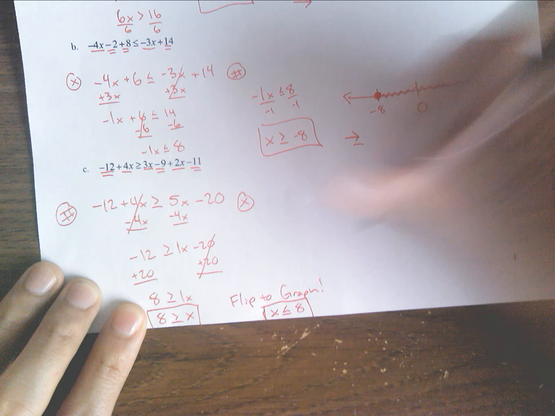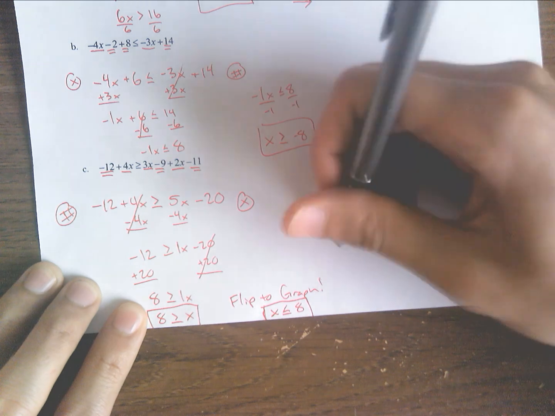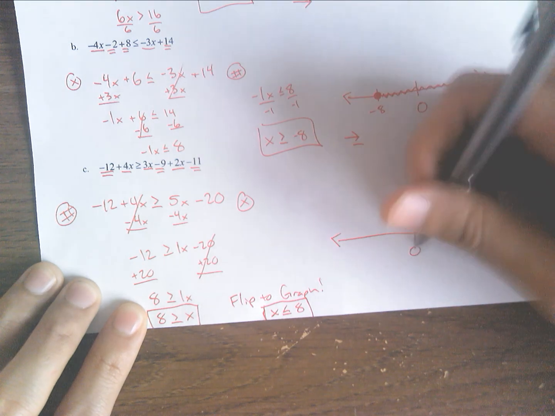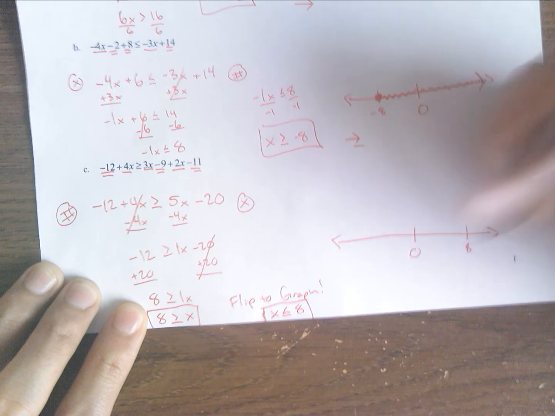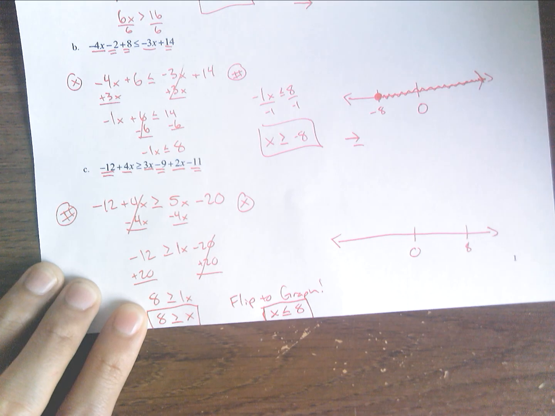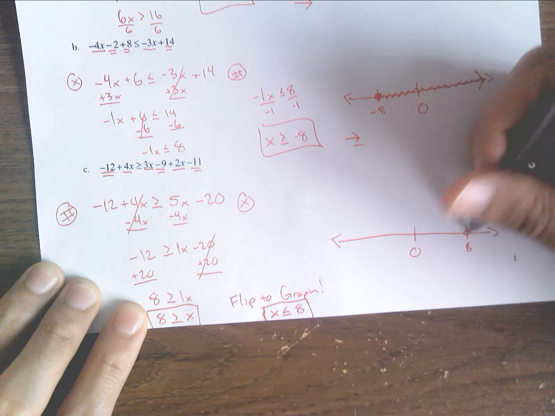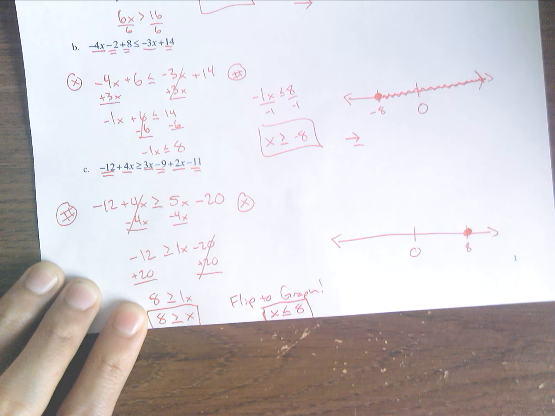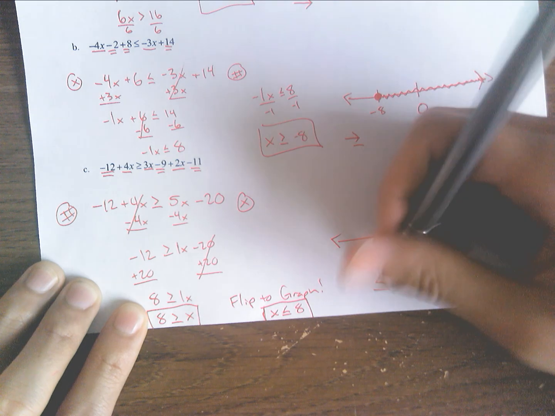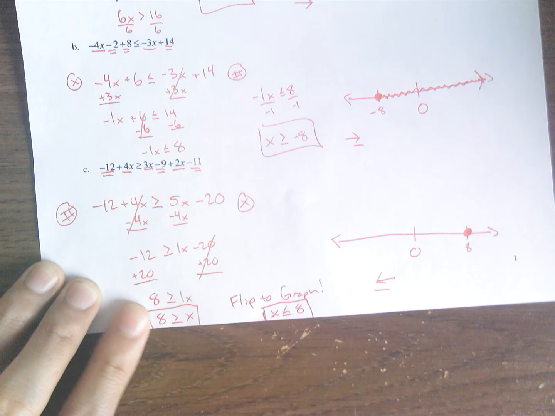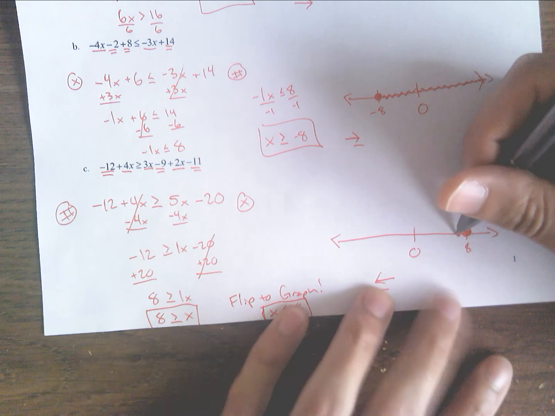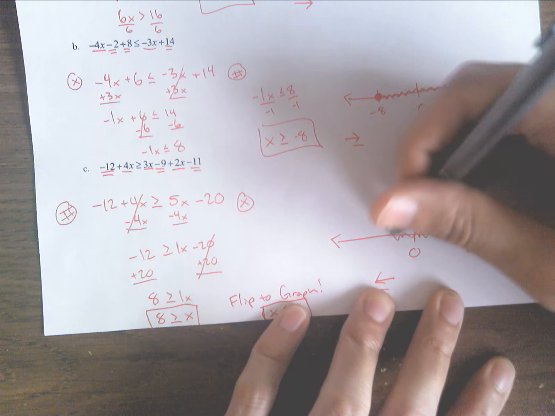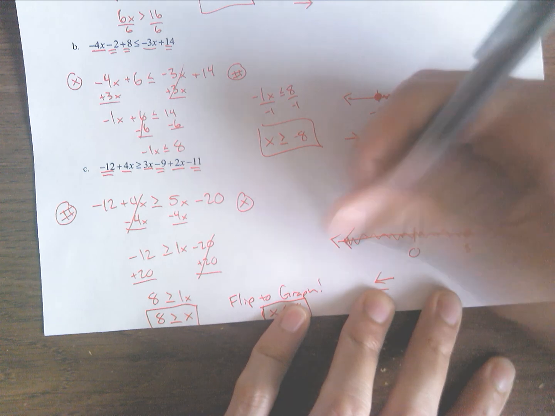Okay. So we're going to graph this now. We're going to plot 0 and 8. So 8 is positive, so on the right-hand side. This is less than or equal to, so this is going to be a solid circle. Using our arrow trick, less than or equal to, we're going to shade to the left. So we're going to shade to the left-hand side. And we'll draw in our arrowhead.